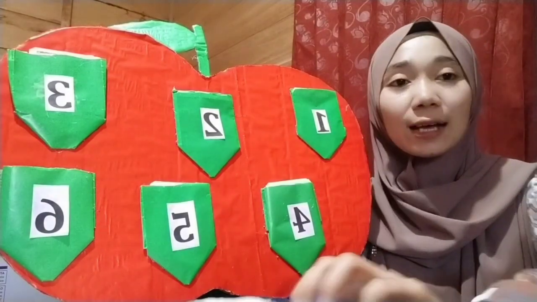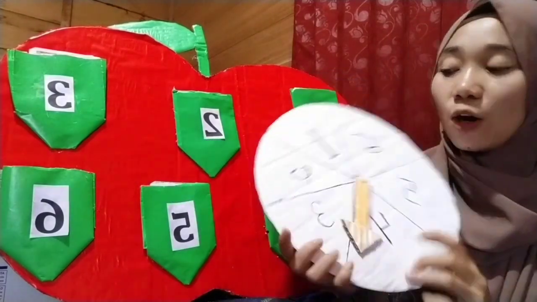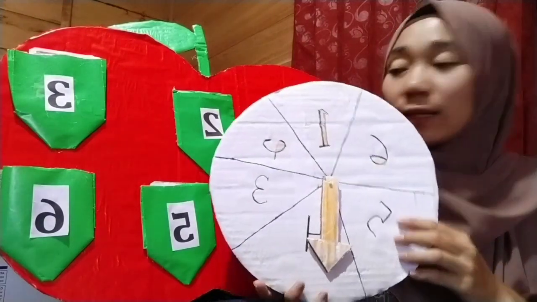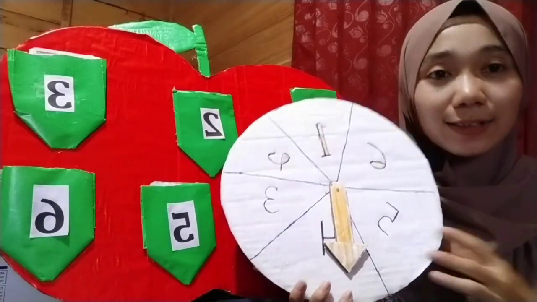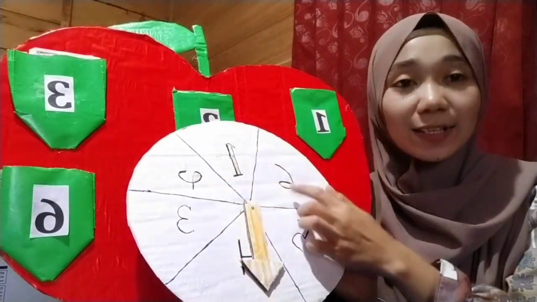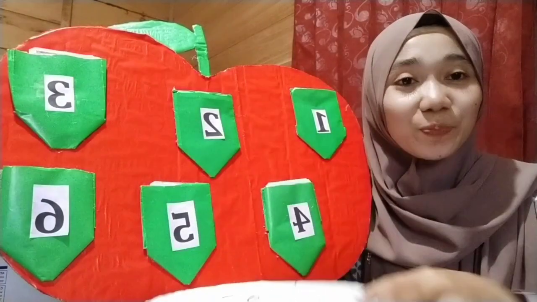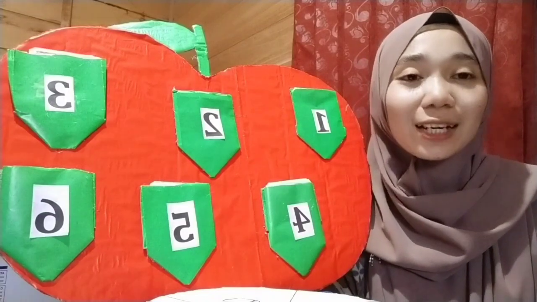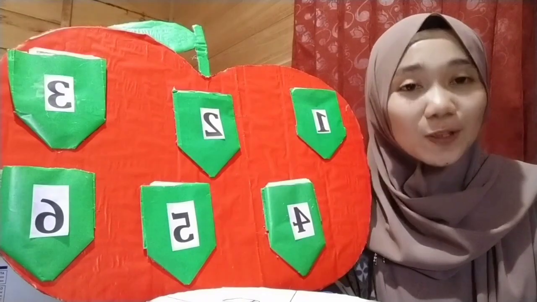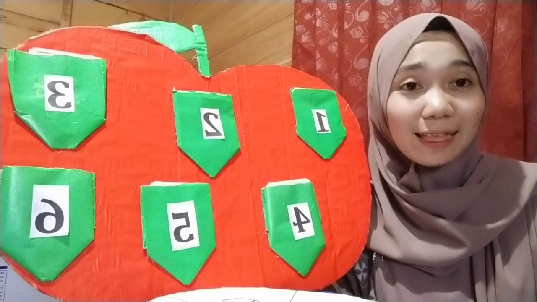Here, I provide a spinning wheel too. It contains the numbers 1 until 6. So while we learn vocabulary, we can also introduce them to numbers: 1, 2, 3, 4, 5, and 6. It will be better if we know the characteristics of our students in the teaching and learning process, so it is easier for us to teach them.